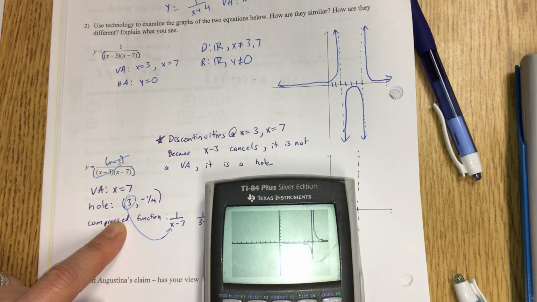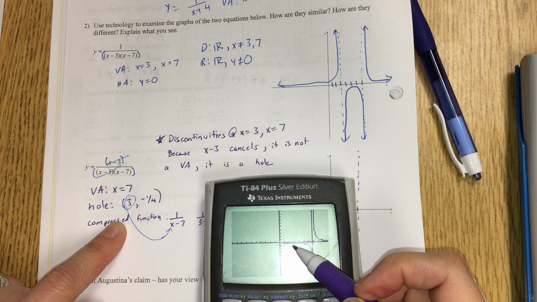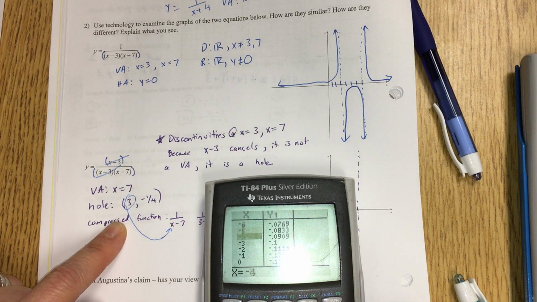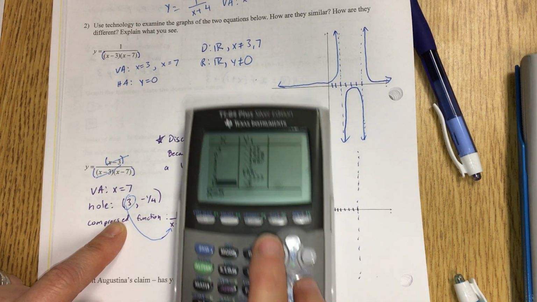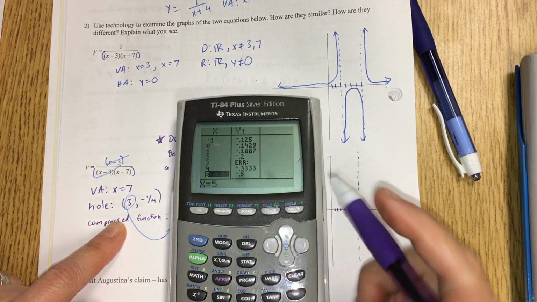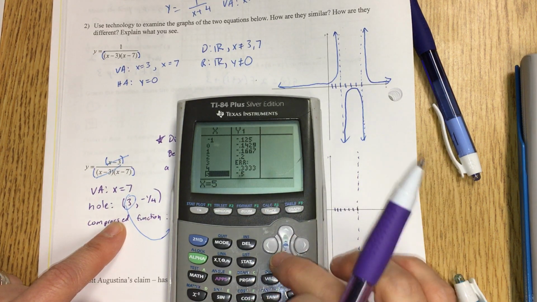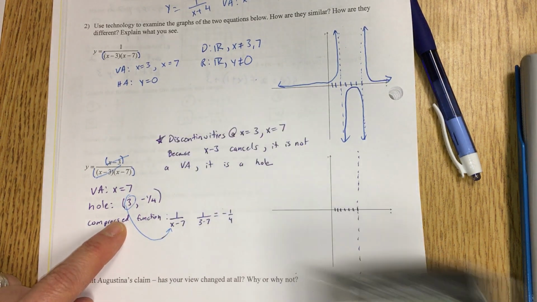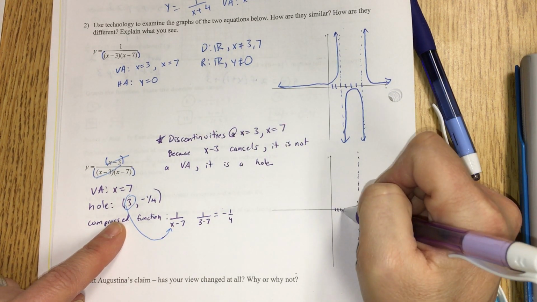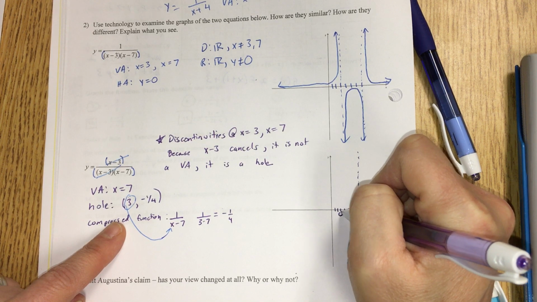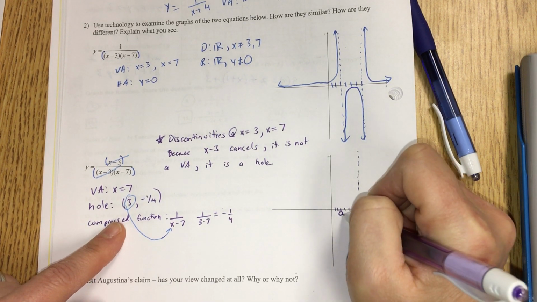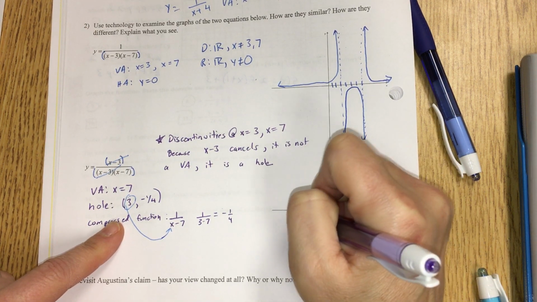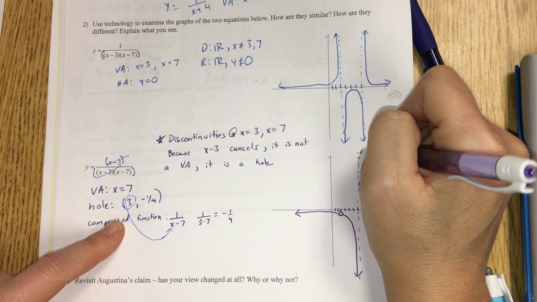So I'm going to just take another look at this graph. Here's 3, and I don't see anything fancy there. But if I go look at my table, there it is, 3 says error. Just like 7 says error, because I have discontinuities at both 3 and 7. So I'm going to graph 3, and then I'm just going to go down a smidgen, and put an open circle there like a hole, and then I'm going to make my graph around it. That's how you graph a hole discontinuity or a point discontinuity.